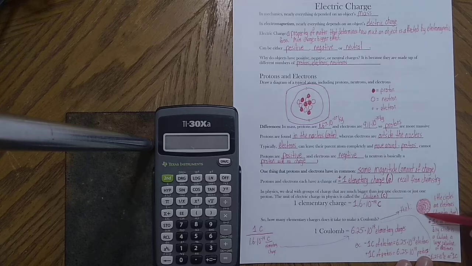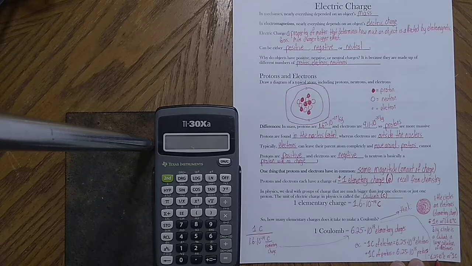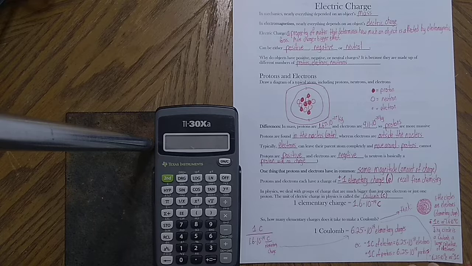The big circle, on the other hand, is a coulomb. It's a large collection of electrons. It is 6.25 times 10 to the 18th electrons. I have that negative there to remind us that it's negative, or -1 coulombs. Okay? Make sure you understand the difference between a coulomb and an elementary charge. An elementary charge is just one electron or proton. A coulomb of charge is many, many, many, many electrons or protons.